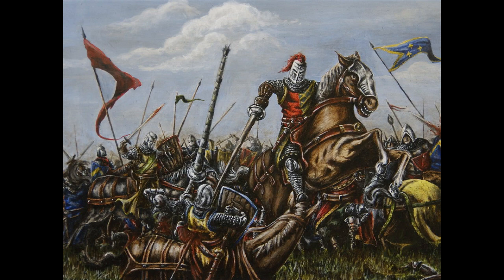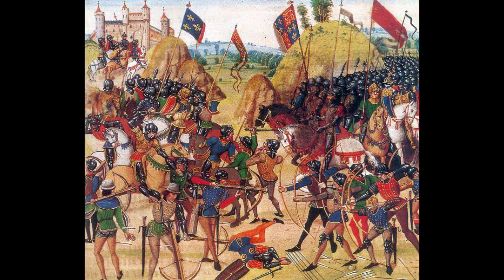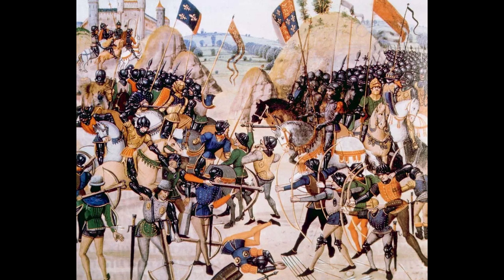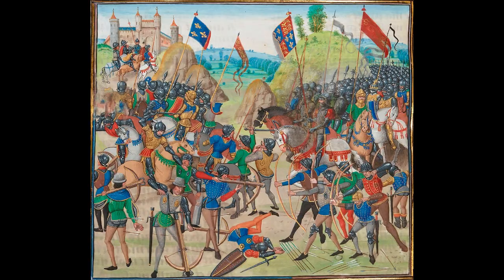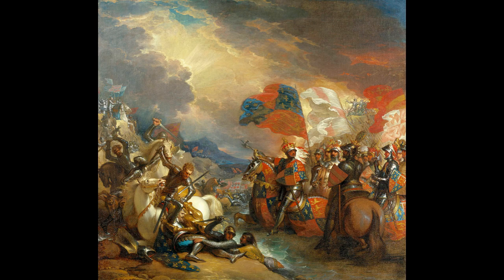2. Succession crisis. In 1328, the French king Charles IV died without a male heir. Edward III of England, as the nephew of Charles IV through his mother, claimed the French throne. However, the French nobility rejected Edward's claim, favoring Philip VI of the House of Valois. 3. Economic rivalries. Control over the lucrative wool trade and the regions of Flanders added economic competition to the political and territorial disputes.